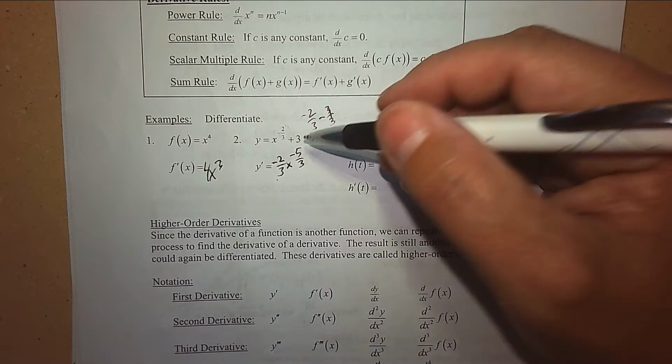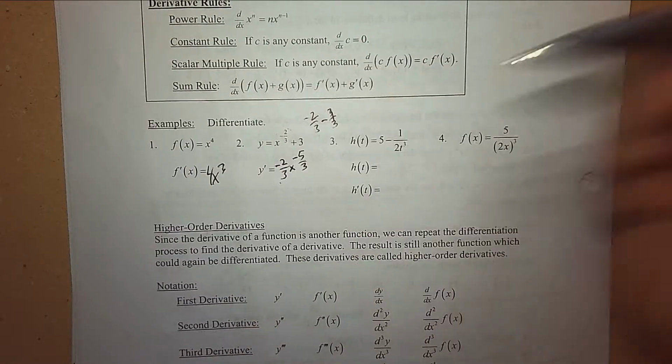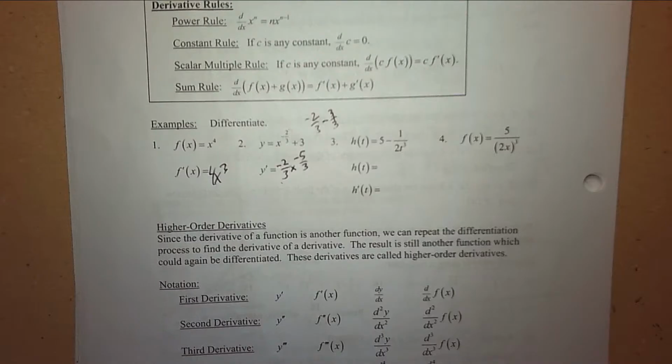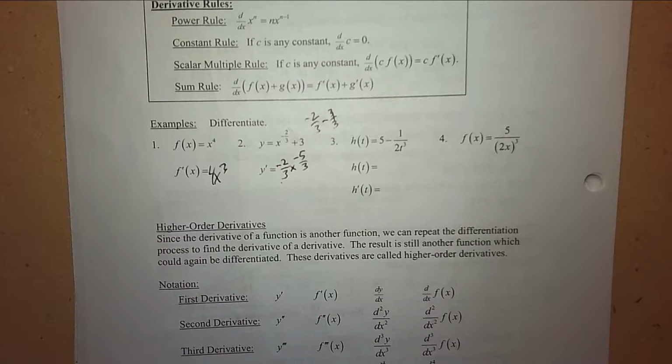And what's the derivative of any constant? 0. What's the derivative of any constant? Because a constant never changes over time, right? That's why it's 0. So yeah, for number 2, that means it's negative 2/3 x to the power of negative 5 over 3. Yes, that's the end answer.